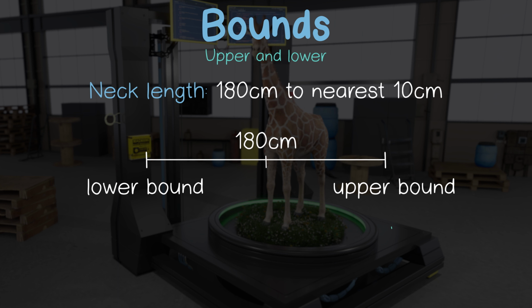Well, we have an upper bound, and this is the largest number our number could have been before it was rounded. So we say that anything less than this number could have been our number. And then we have a lower bound, and this is the smallest number our original measurement could have been. Otherwise, it would have rounded to a different number. So we state that this number, or anything greater than it, is our lower bound. Given 180 centimeters, what could our bounds have been?